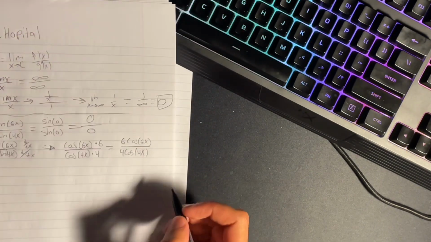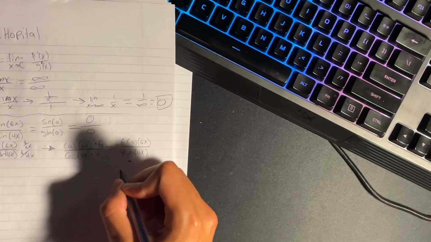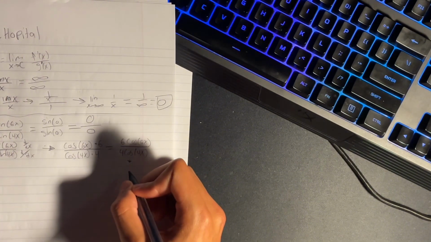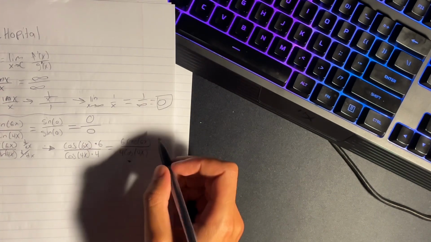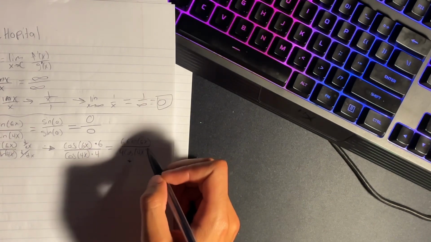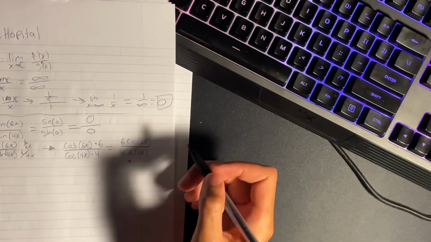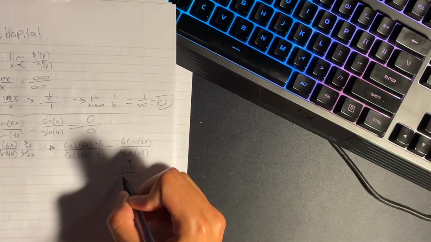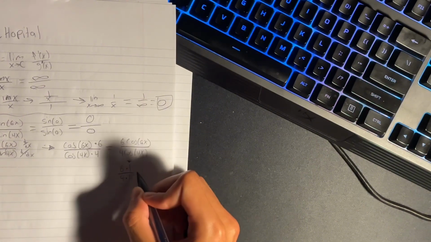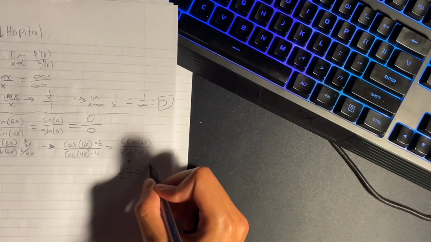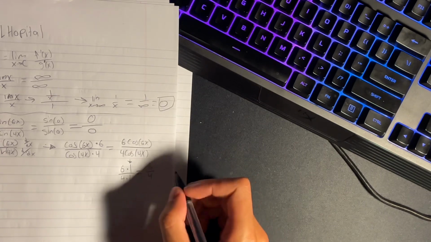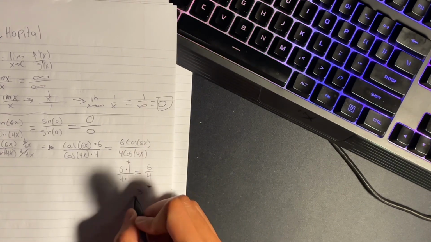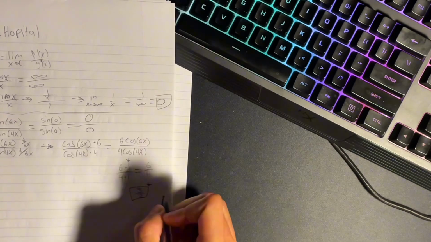Now using direct substitution, we can plug in 0, and the cosine of 0 is 1. Well, cosine of 6 times 0 is still cosine 0, and cosine of 0 is 1. So 6 times 1 over 4 times 1. This will give us 6 over 4, which simplifies to 3 over 2, and that is our limit using L'Hôpital's rule.